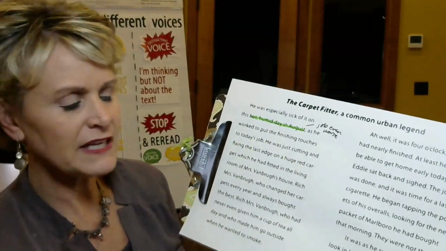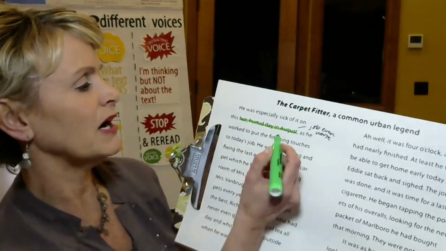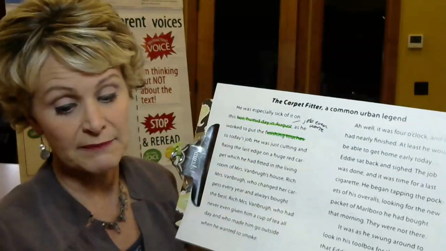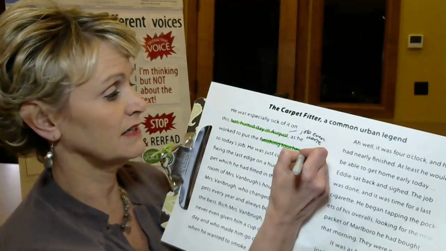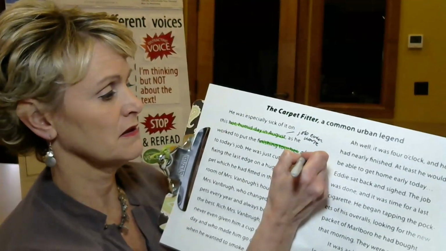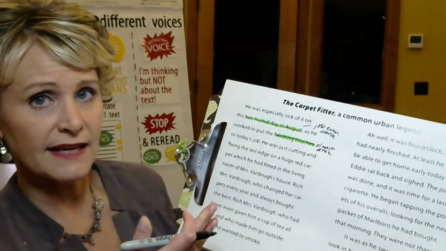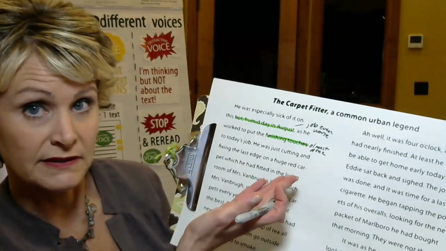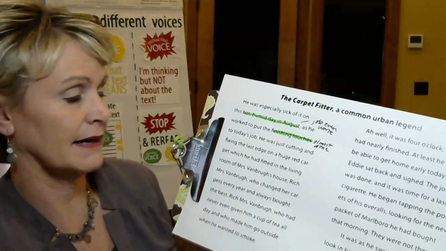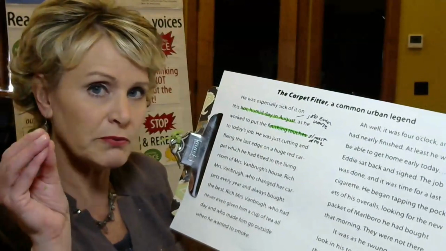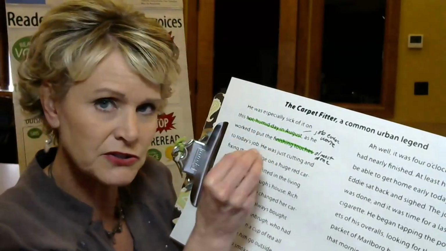As he worked to put the finishing touches on today's job. Oh, okay, I see finishing touches, and I'm thinking he's almost done. All right, so he's almost done. Okay. Don't just highlight it. Why is it important? Give yourself a quick note. All right, I'm going to put my pens down. Don't read with the marker in your hand all the time, because that's when you start painting.